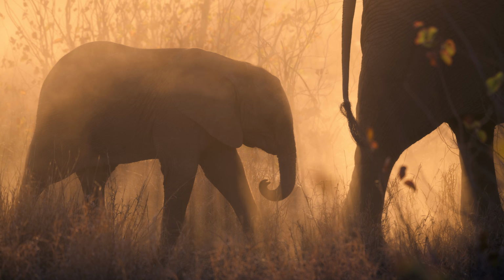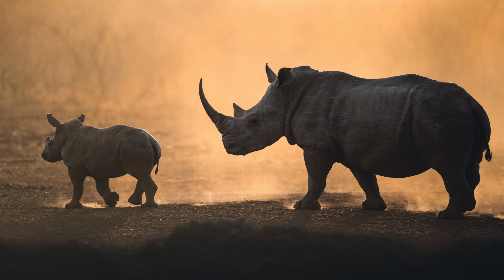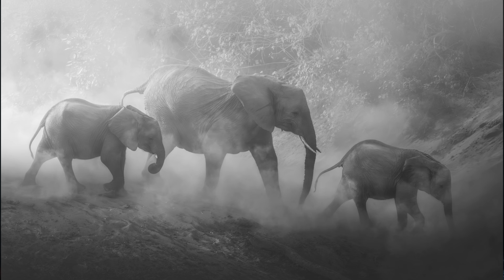Dust doesn't just add drama, it also helps simplify a scene by removing distractions. In the dry season, animals often kick up dust that softens and reduces background detail, and I use this to isolate my subject. A simple layer of dust behind an animal can separate it from messy bushes or distracting elements, almost like having a natural backdrop.